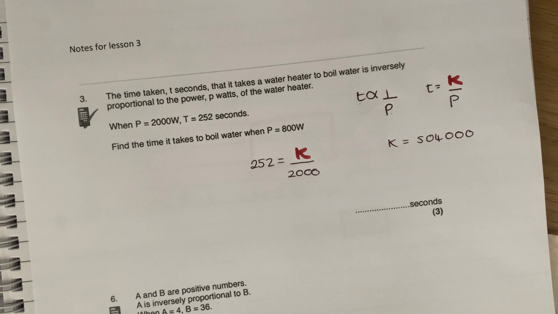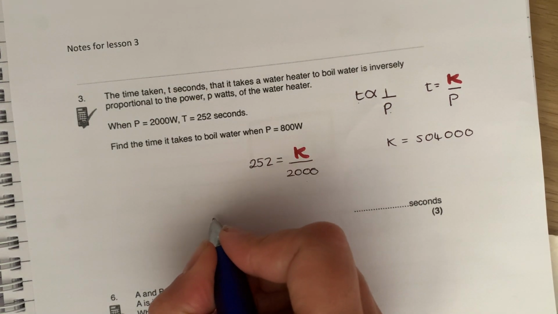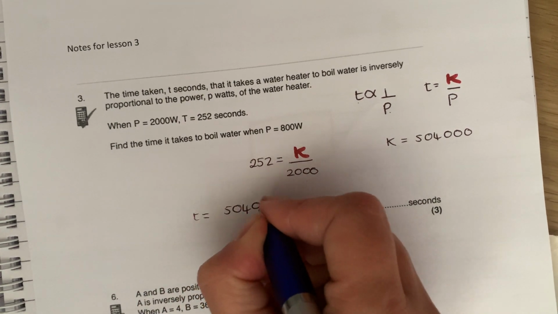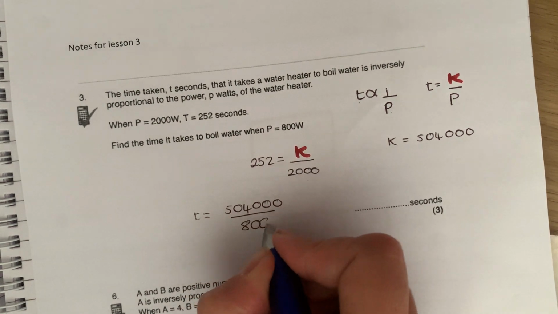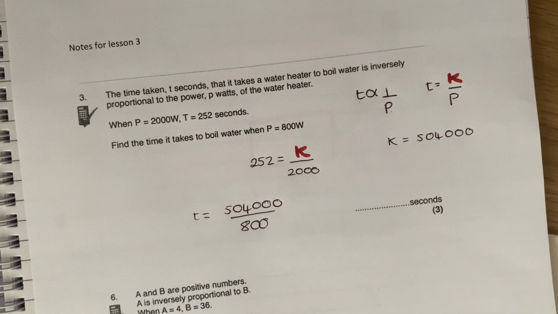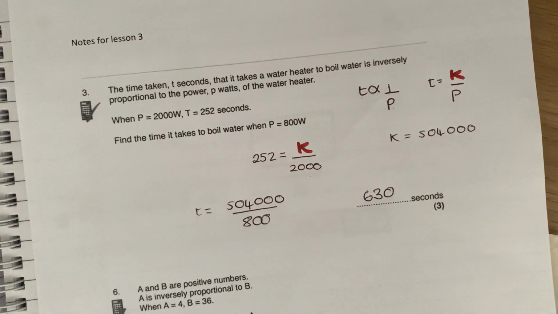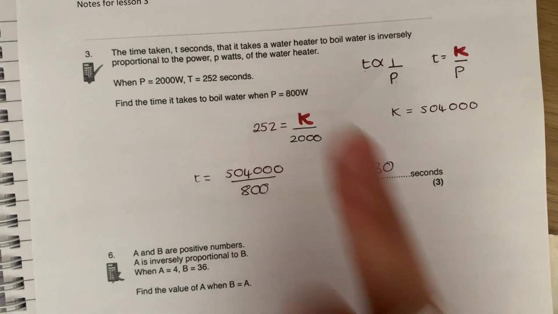Okay. So what we need to do now is find the time it takes when p is 800. So the time will be 504,000 divided by, in this case, 800. Okay. So that will be 630. Okay, so it will take 630 seconds when p is 800.